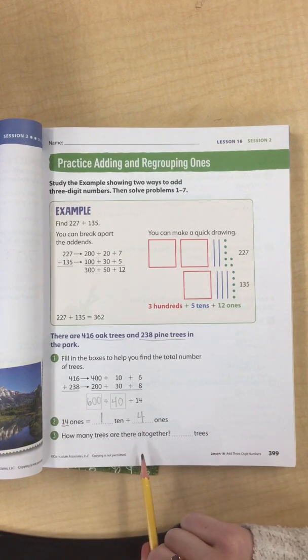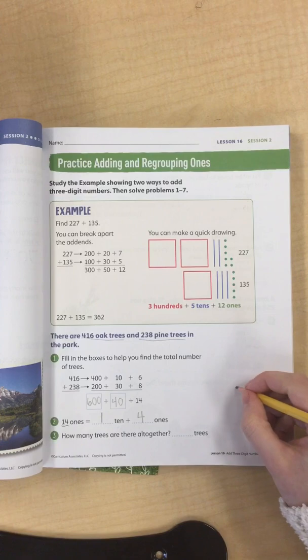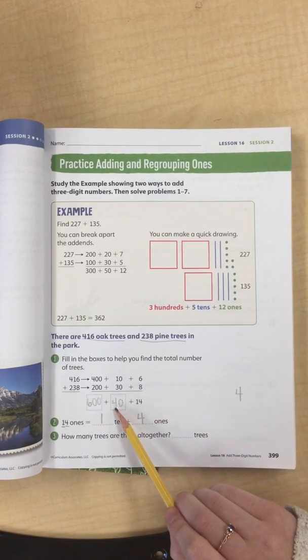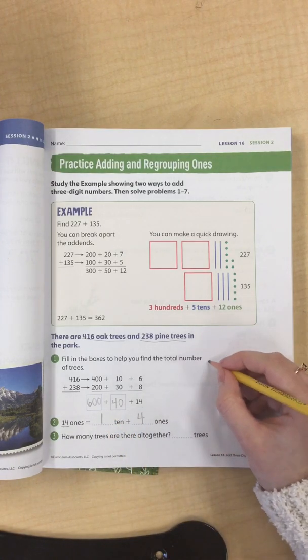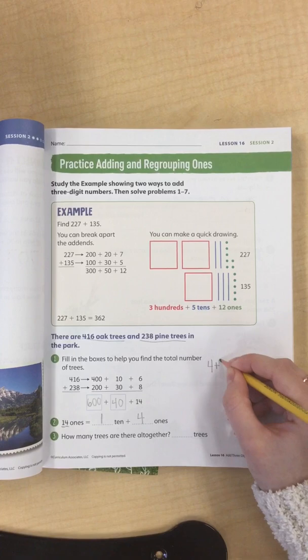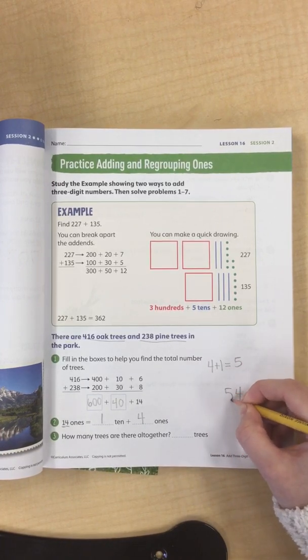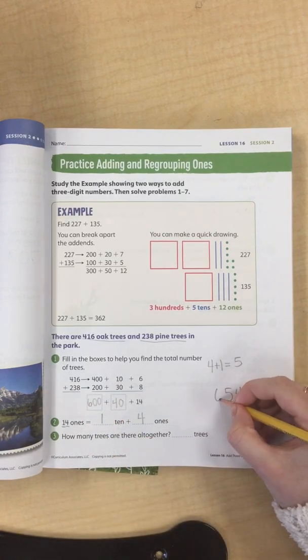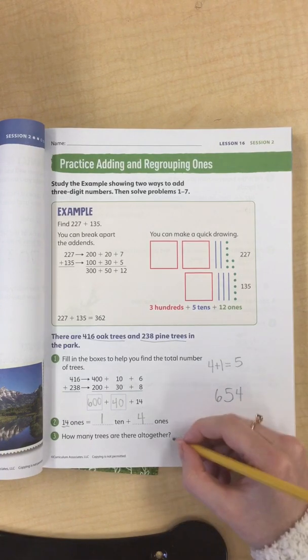So how many trees are there altogether? Well, if I have 4 10s plus 1 10, so 4 plus 1 equals 5. I now have 5 10s. And then I'm just going to take my 600. So how many trees were there altogether? There was 654.